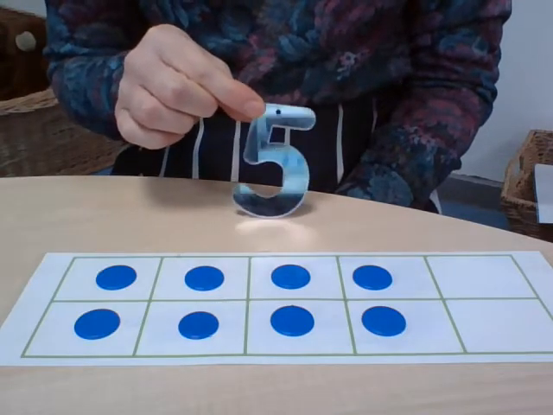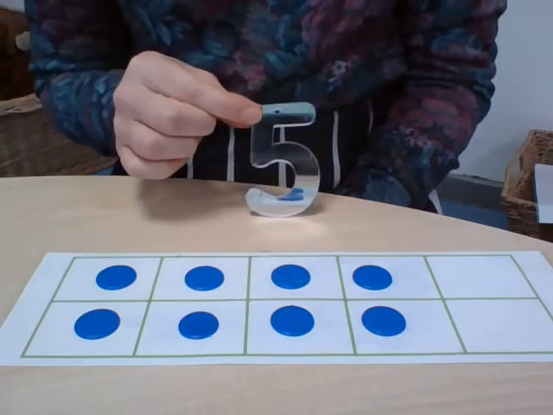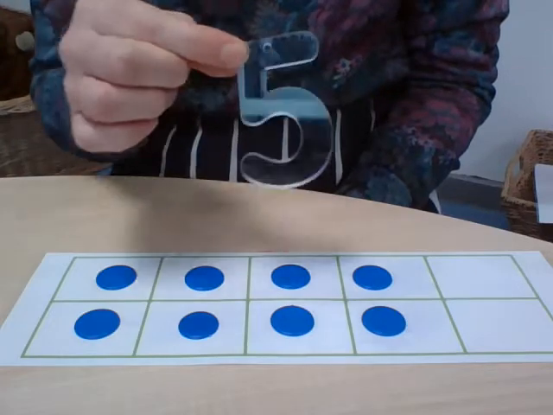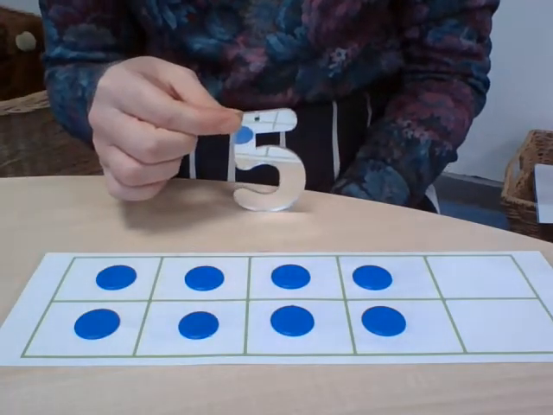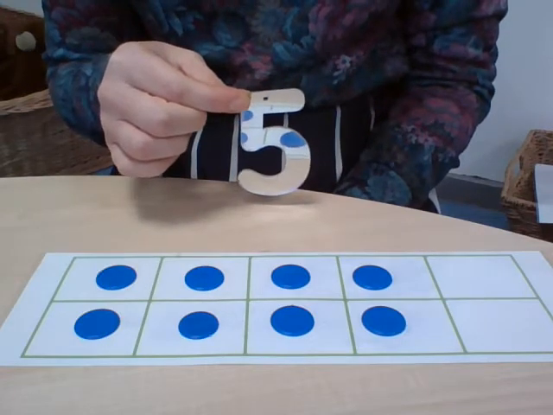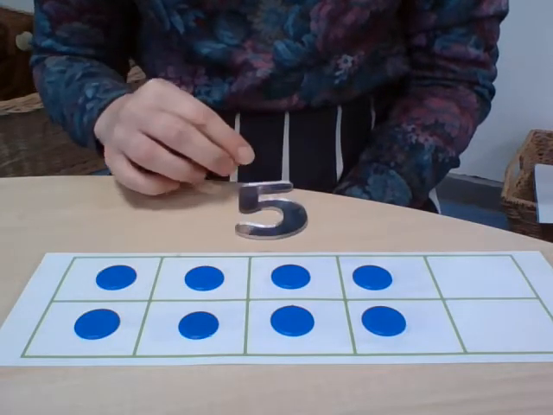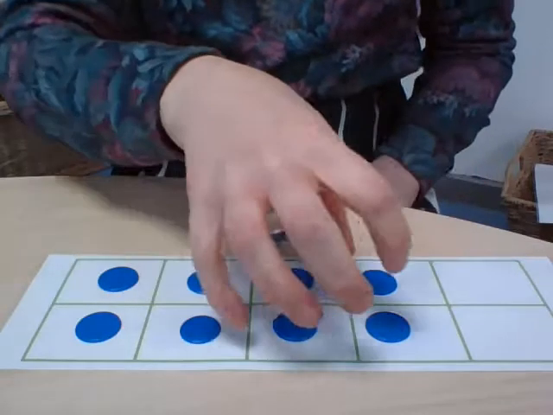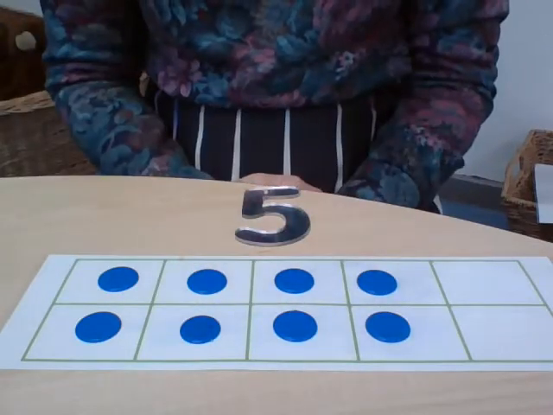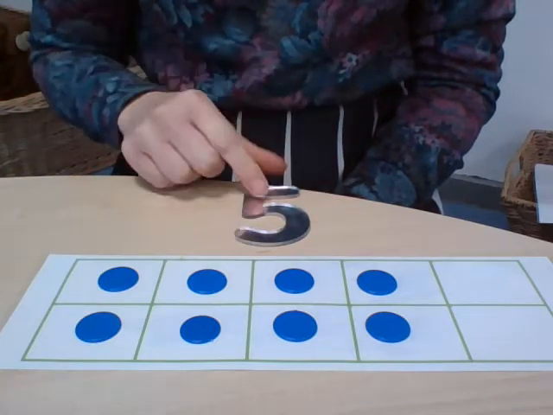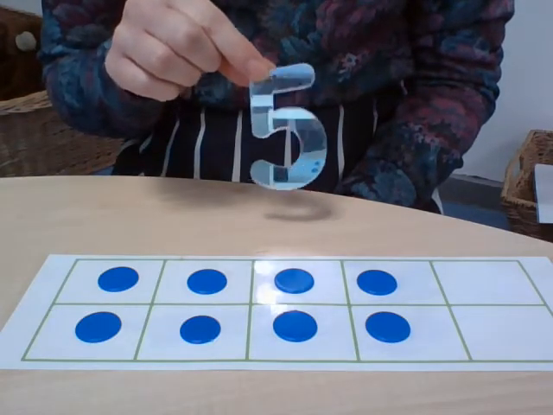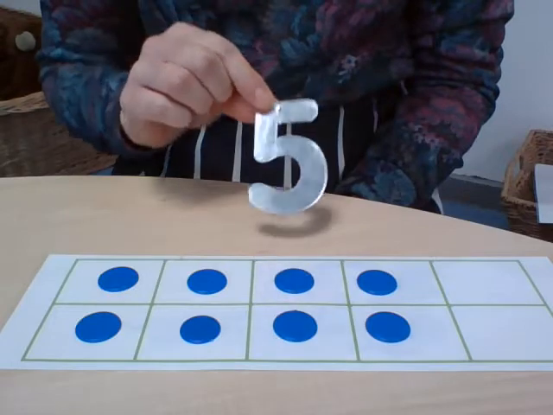How many are we going to subtract? Do you recognise this numeral? That's right. We are going to subtract 5. So what do we need to do? Now, can I just grab some? What did we talk about yesterday? No, I can't. So I've got to count out 5 as I take them away.